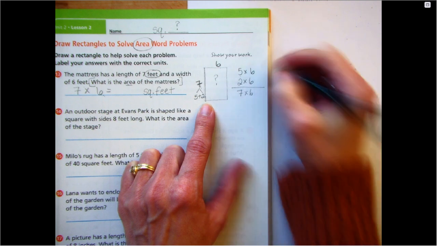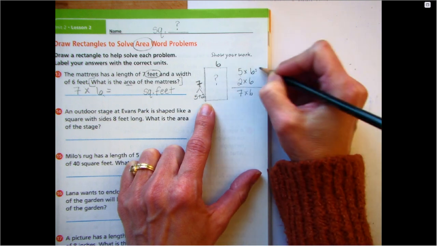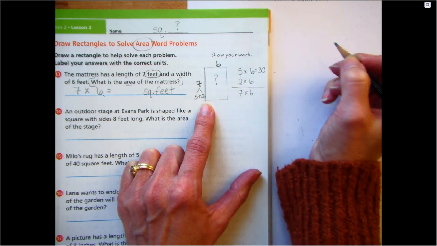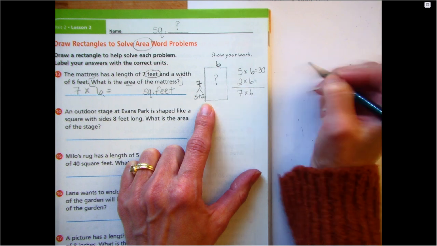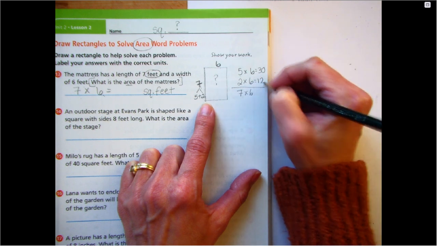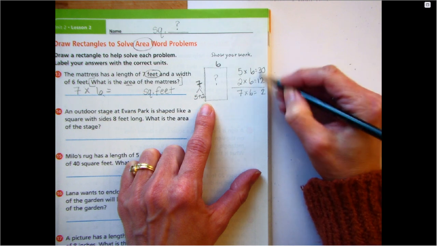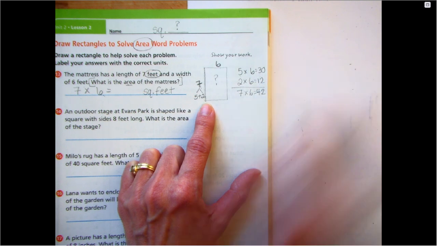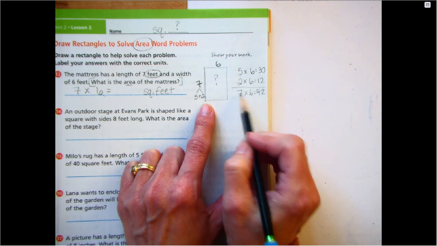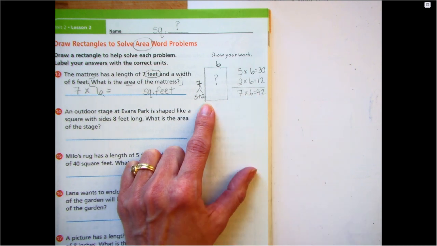So what is 5 times 6? You're getting so good at that. How about 2 times 6? You know your doubles so well. If I add my 1s and add my 10s, I just figured out that 7 groups of 6 is 42.